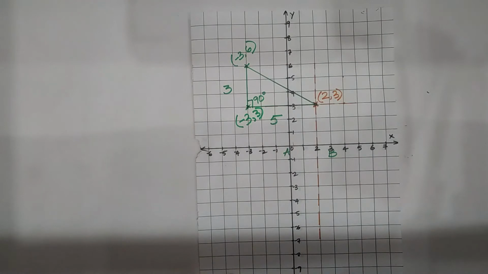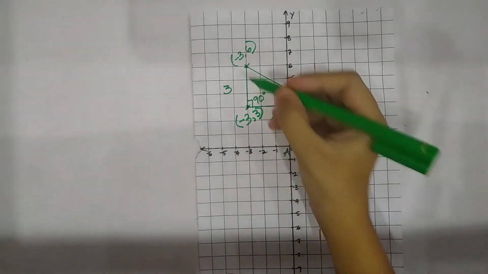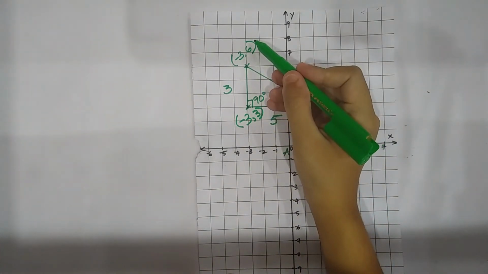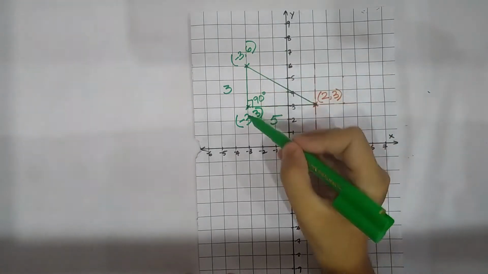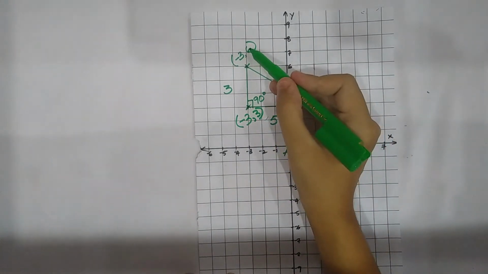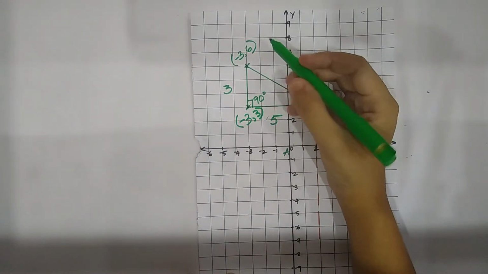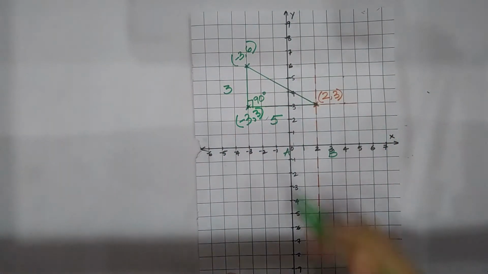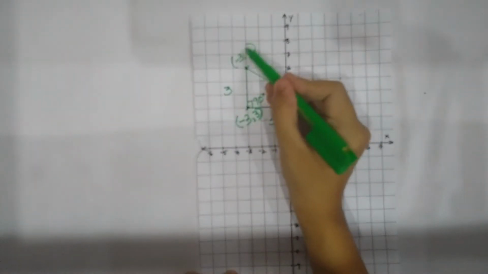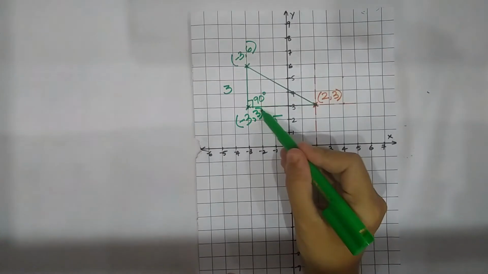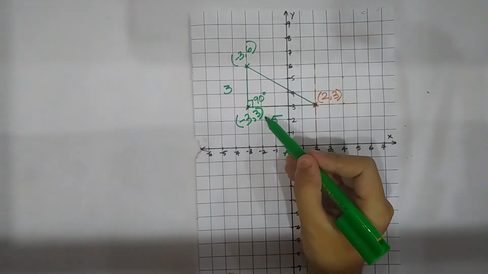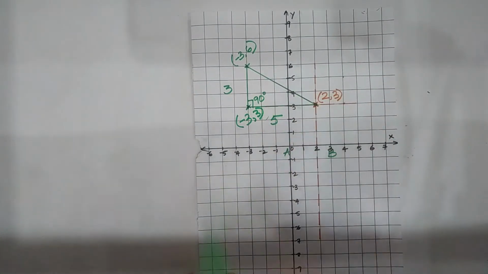Now for the vertical distance, what you have to do is, you only have to take the vertical coordinates into consideration, which is 6 and 3 in this case. The vertical coordinates, which means the y coordinates. So here the y coordinate is 6, right? And here the y coordinate is 3. So you will only take 6 and 3.